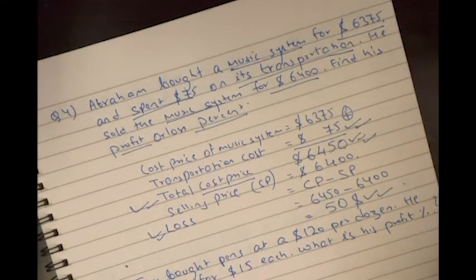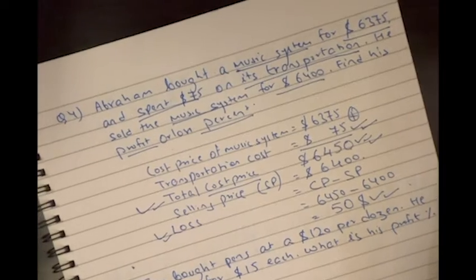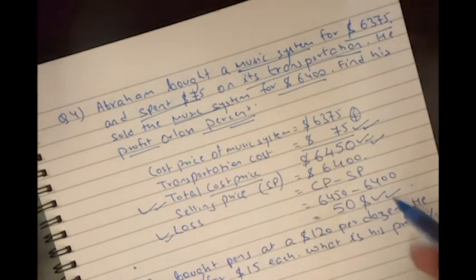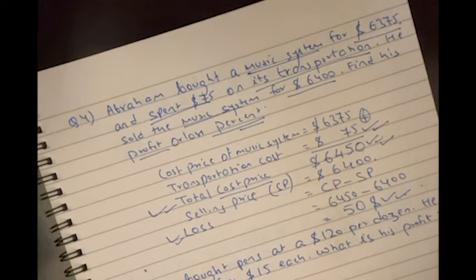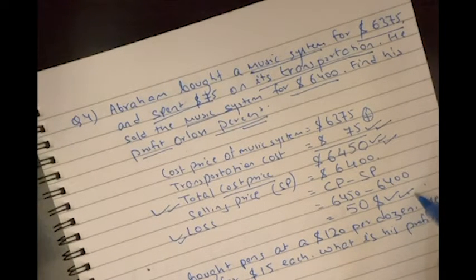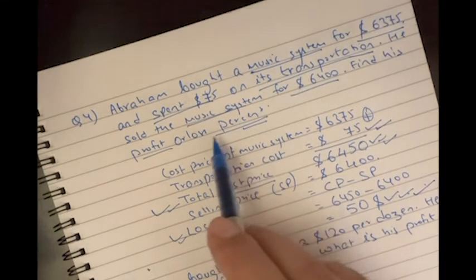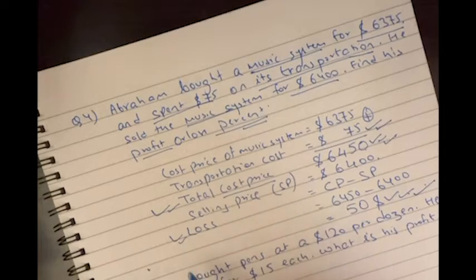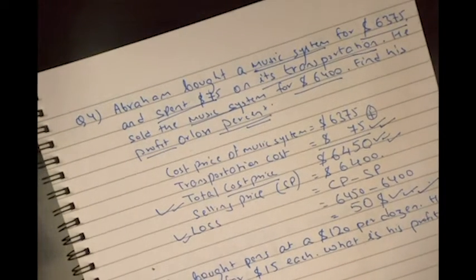We need to find out the loss percentage as well, because it is there in the question. This is half done so far, and unless we find the loss percentage, you have not solved the question completely. So make sure in your examination hall also you don't leave the answer at only finding the loss value. Read the question. If the percentage is being asked, then do the next steps that I am going to tell you in this video.